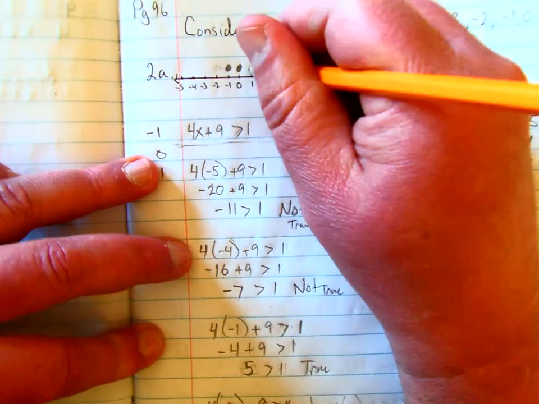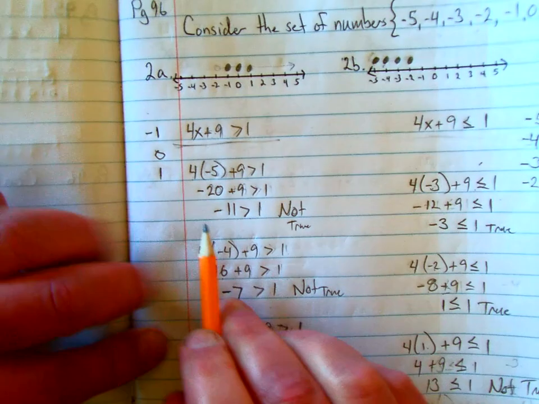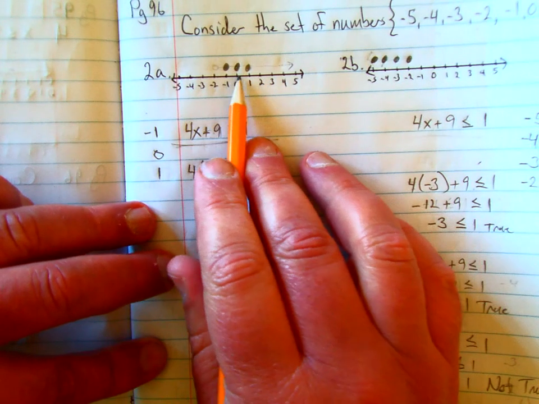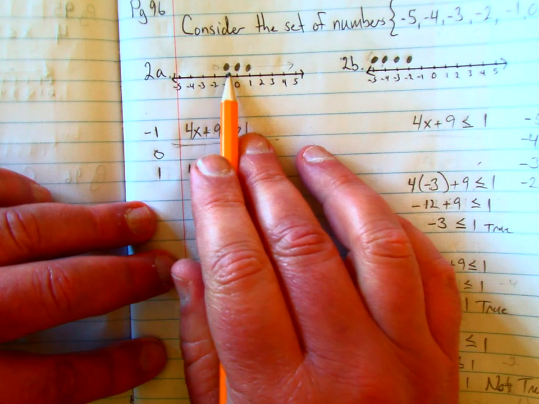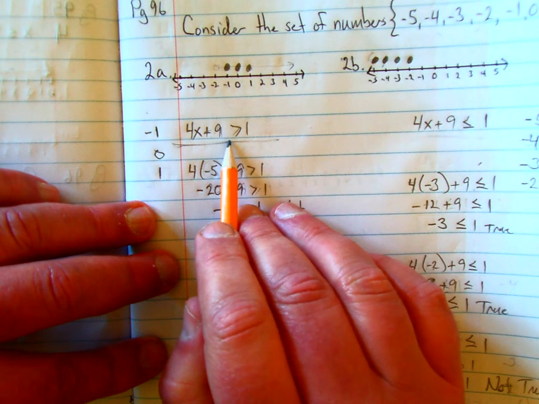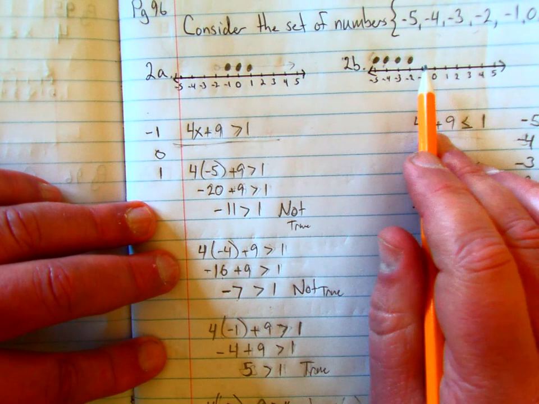And it looks like I'm going in that direction, where I would speculate everything negative 1 and bigger is a solution set over here, and everything negative 2 and smaller is a solution over here.